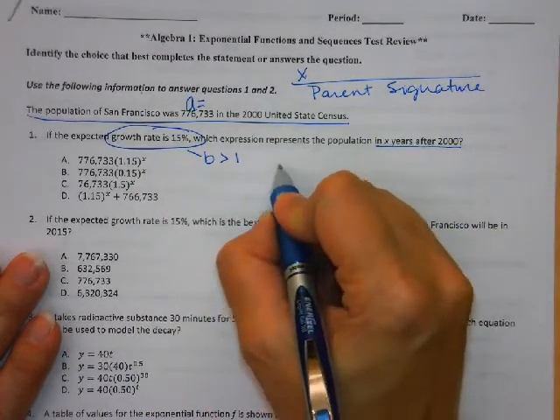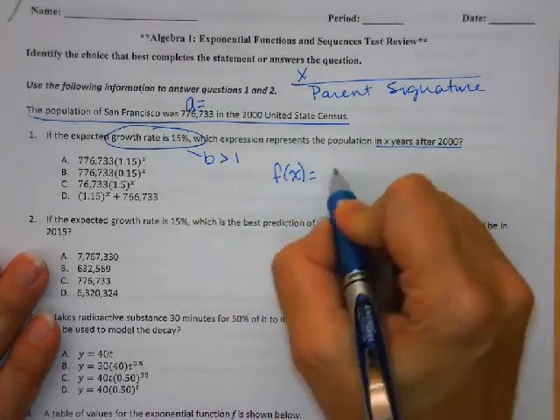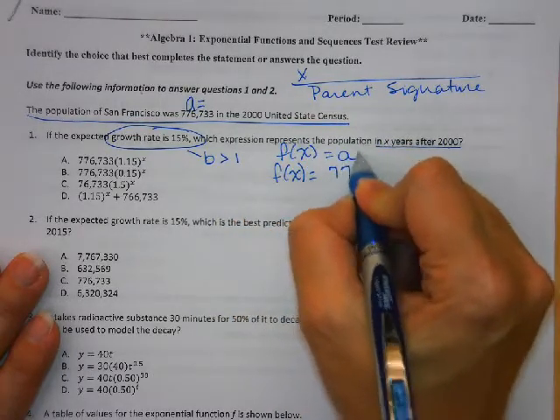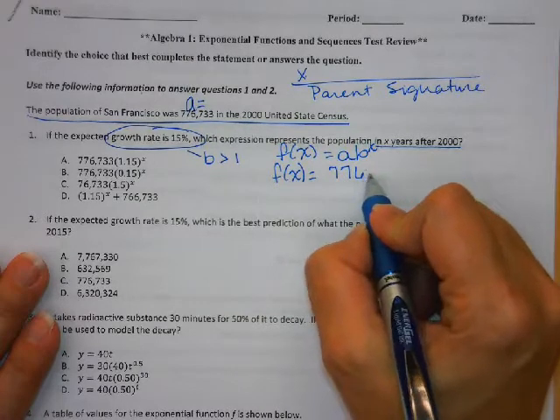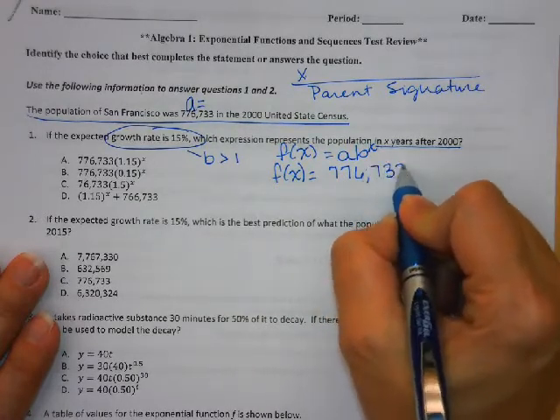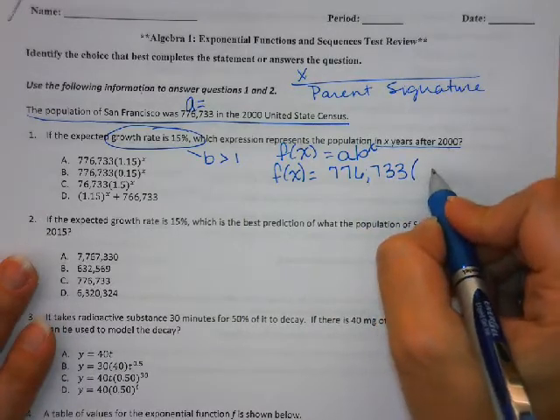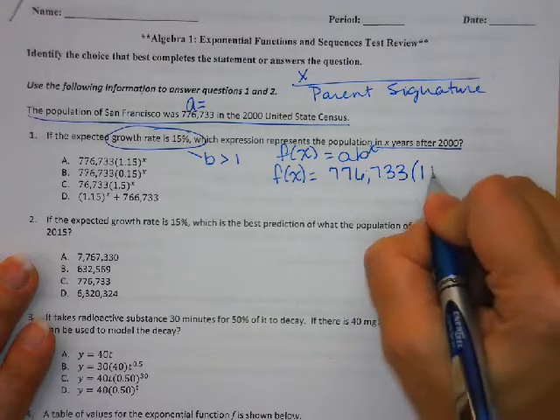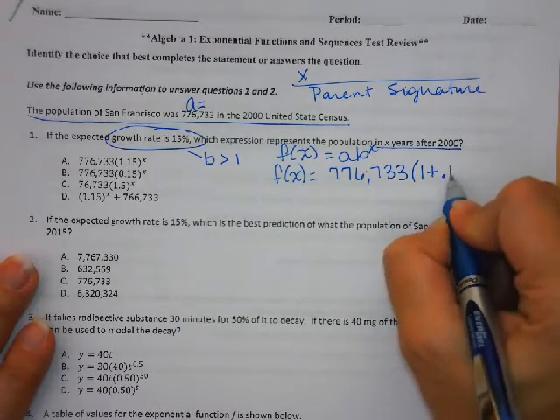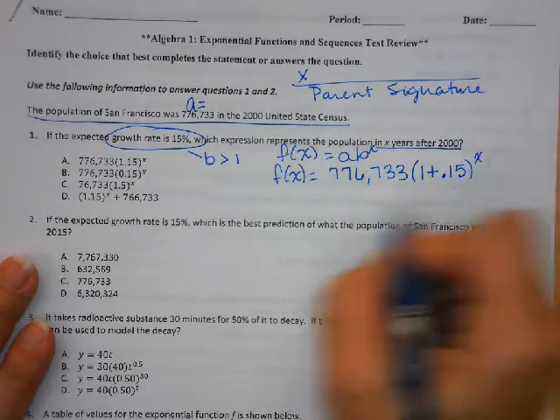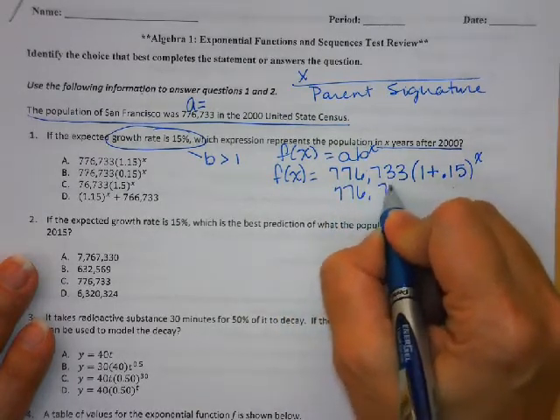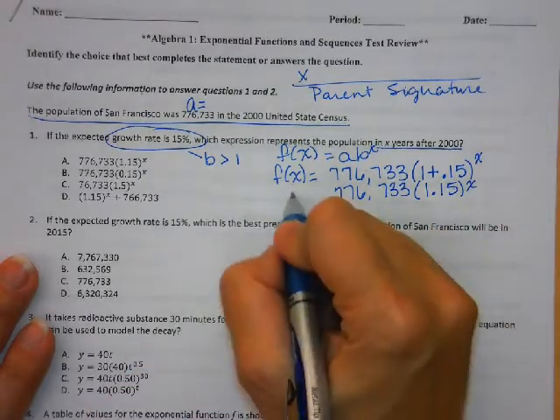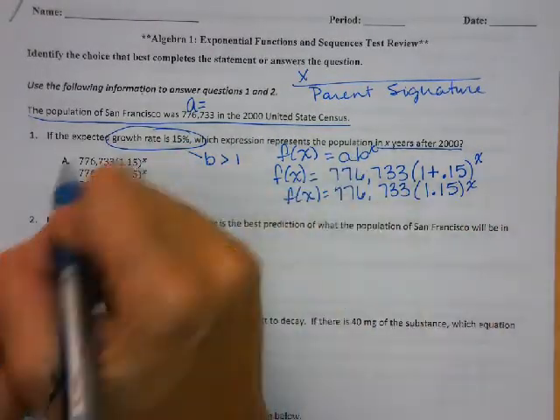So I would strongly suggest you write your own function and then look at your choices. If you remember, exponential functions are a, b to the x power. So our A is 776,733 times. Now remember, if it's a growth rate, it is higher than 1, and we talked about it would be the 1 plus, we change our 15% to a decimal, to the x power. We can simplify that to 1.15 to the x, which is going to be answer A.